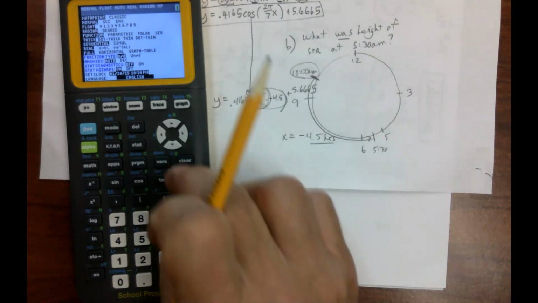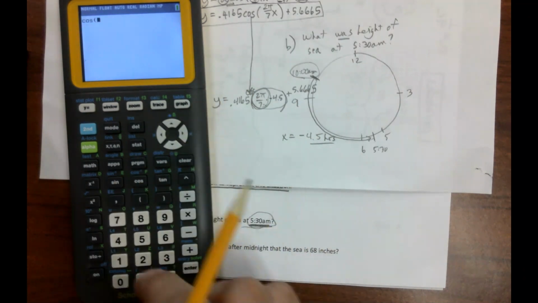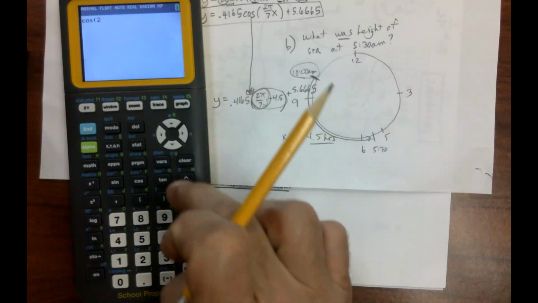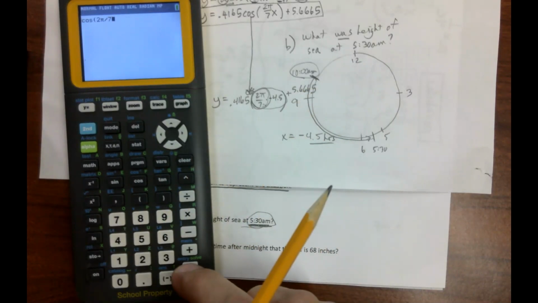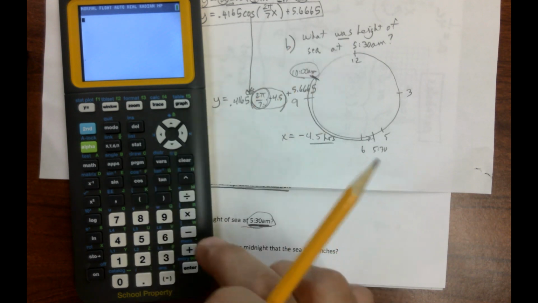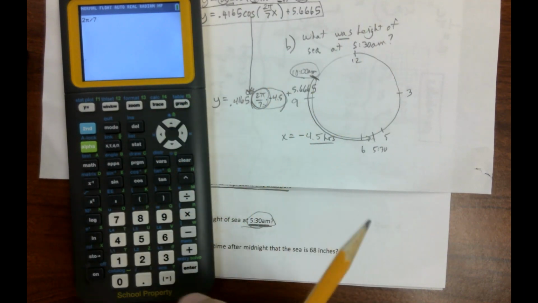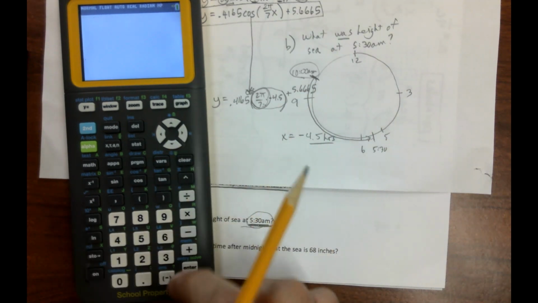So now I can go cosine of 2. I would recommend use that pi symbol. It's going to be more accurate. And then divided by 7. Let's see. Here's what I'm going to do. Sorry, you guys. 2 times pi divided by 7 times negative 4.5. All right.